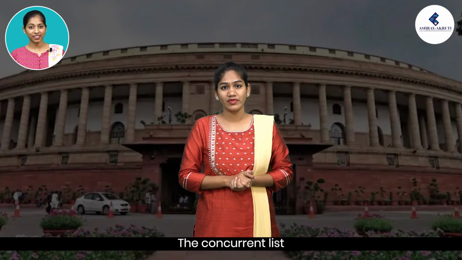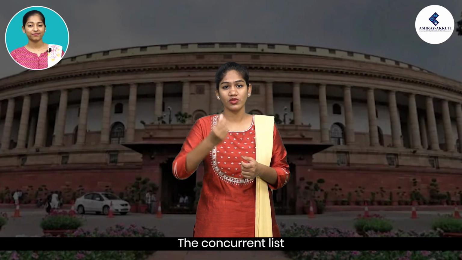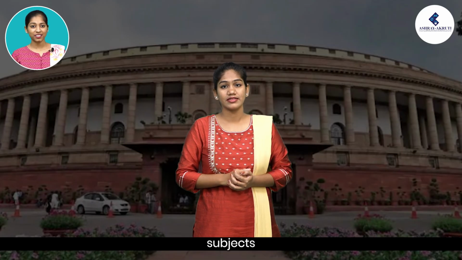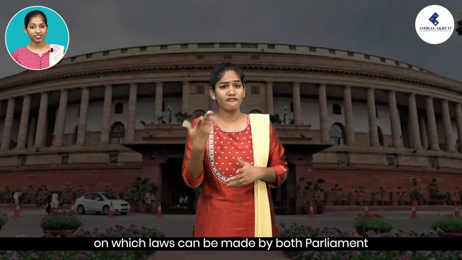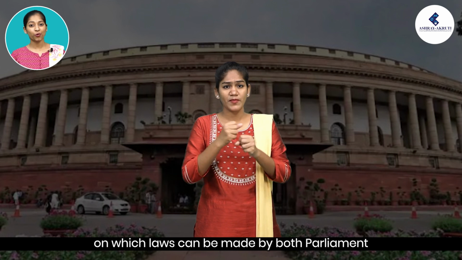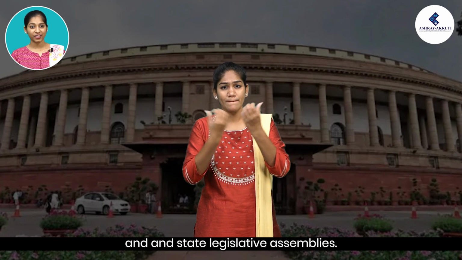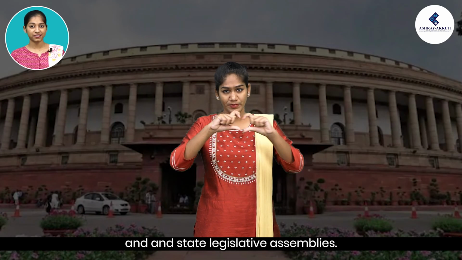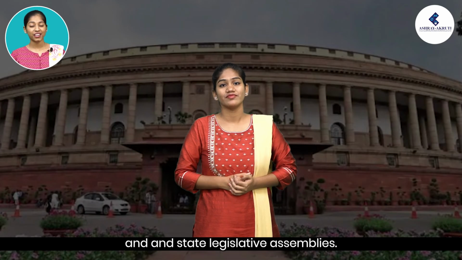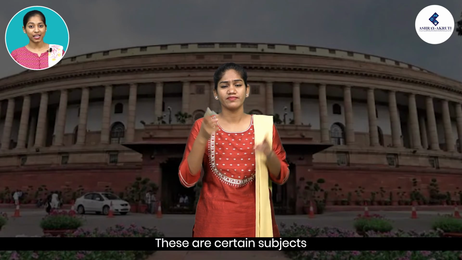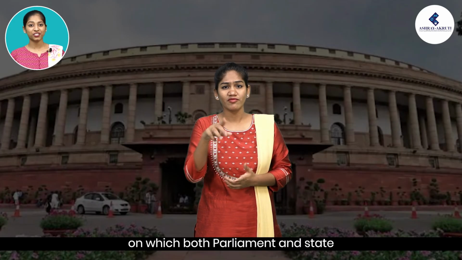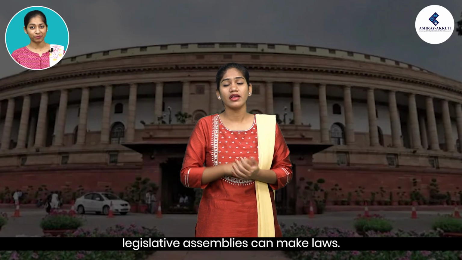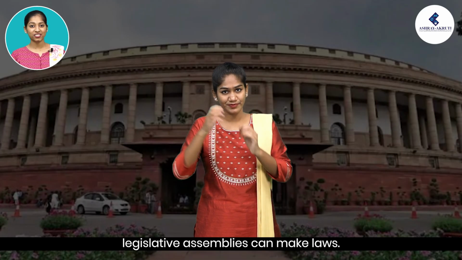The concurrent list. Subjects on which laws can be made by both Parliament and state legislative assemblies. There are certain subjects on which both Parliament and state legislative assemblies can make laws.